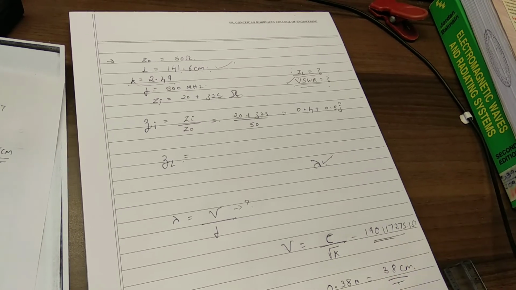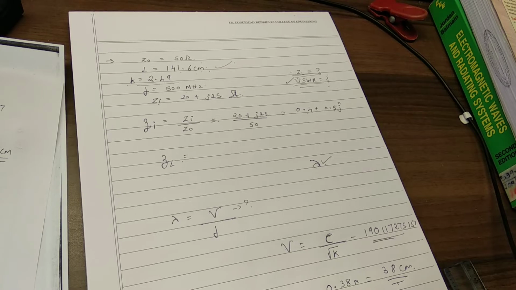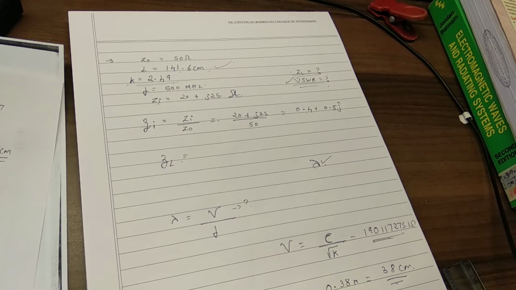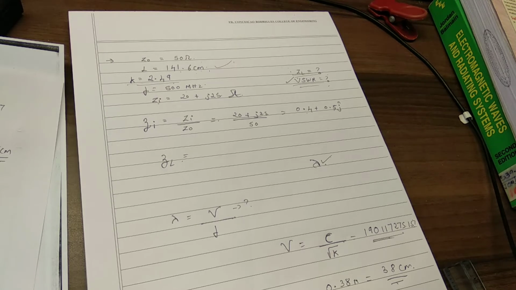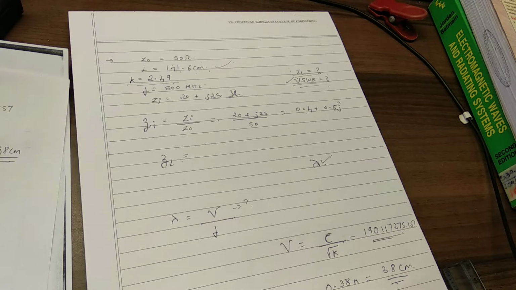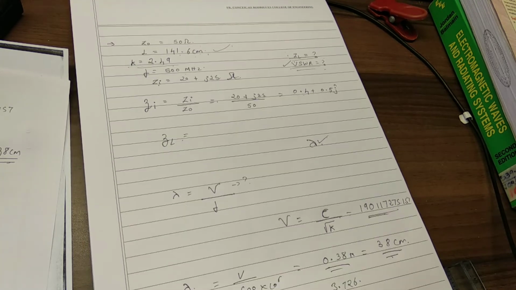All we have to do is divide our length by the lambda. The length is 141.6 centimeter divided by lambda, 38 centimeter. We get somewhere around 3.726.